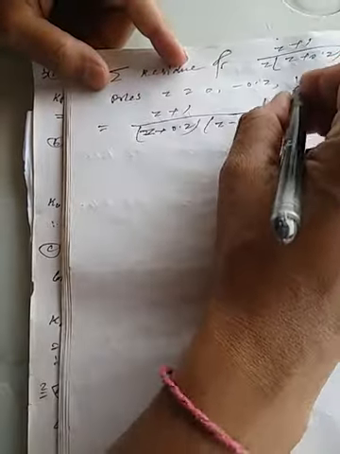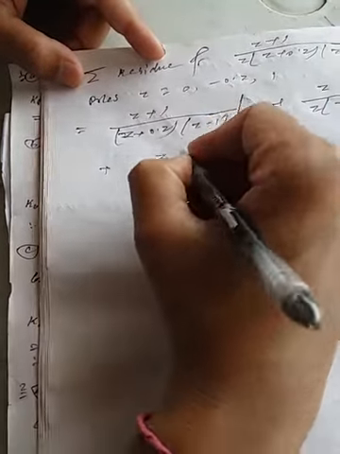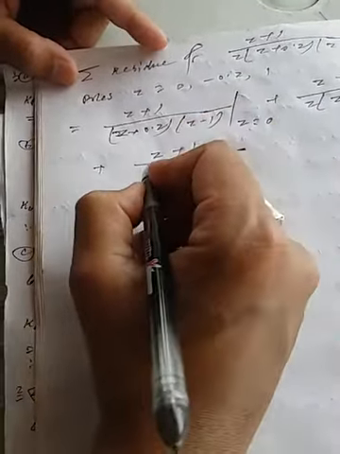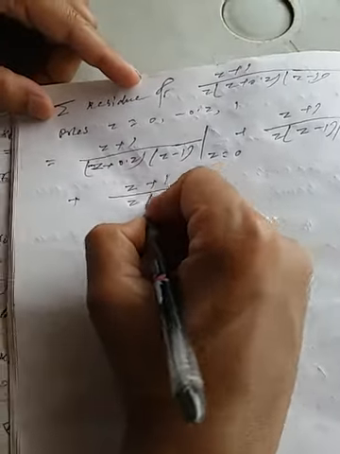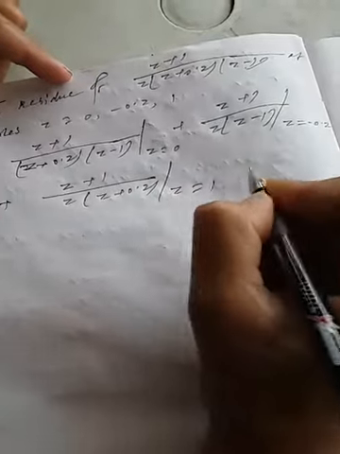And for this pole the residue will be (z plus 1) by z into (z plus 0.2) and put the value z equal to 1.